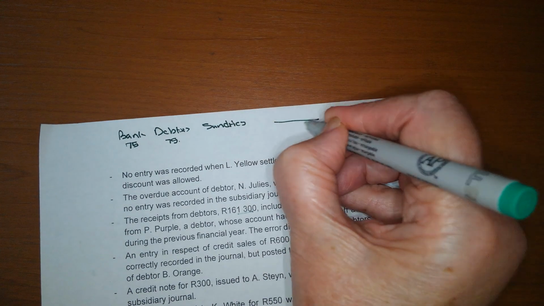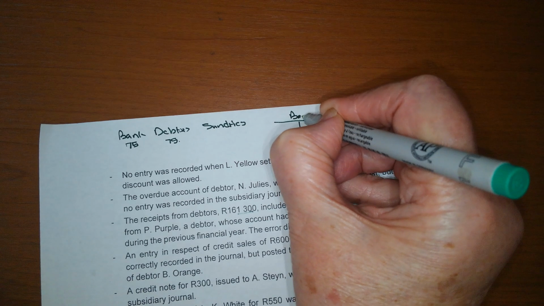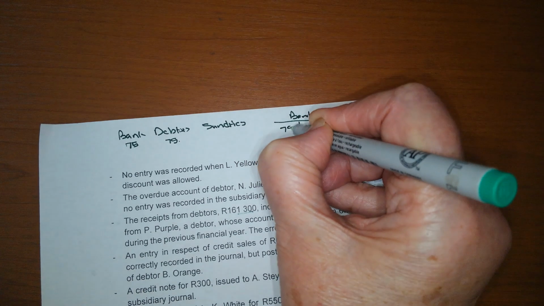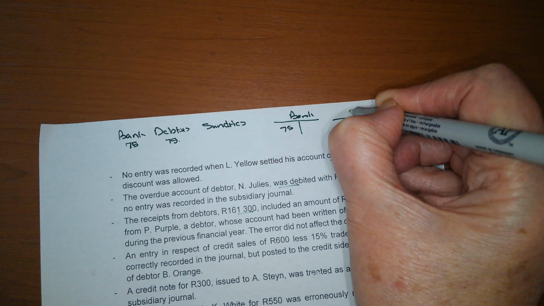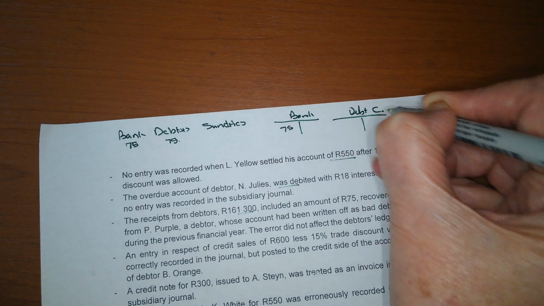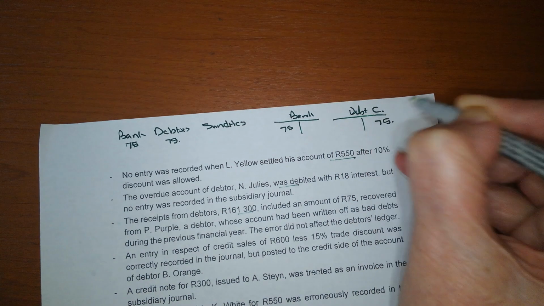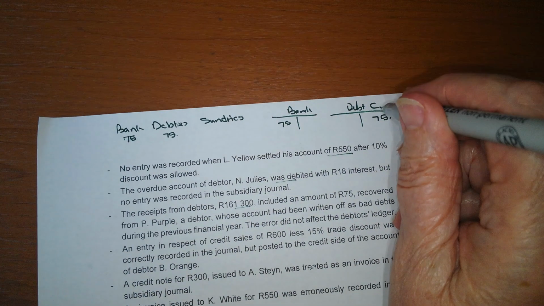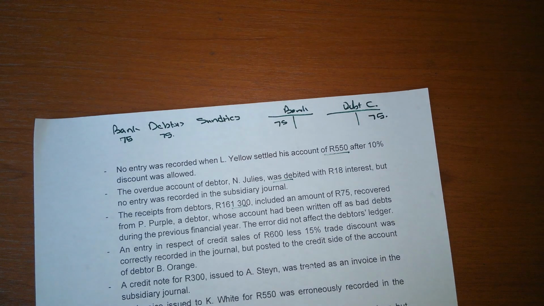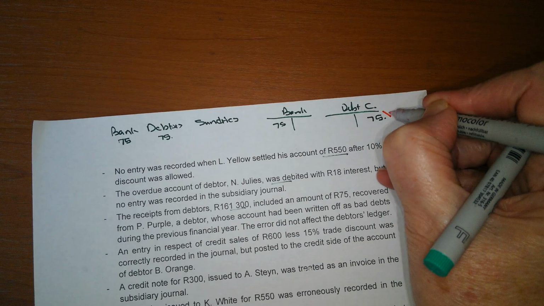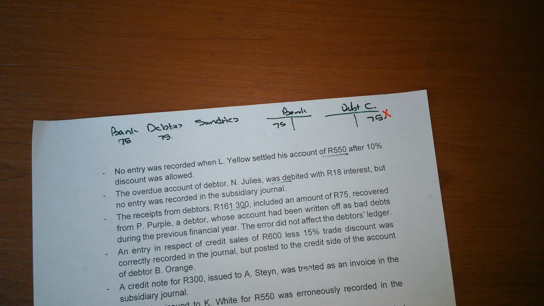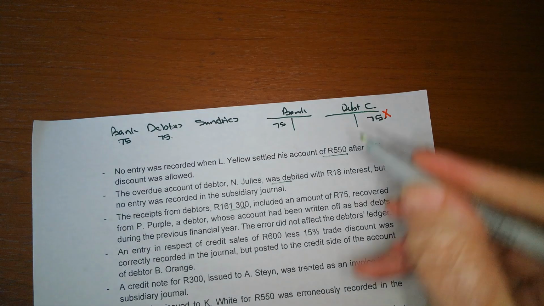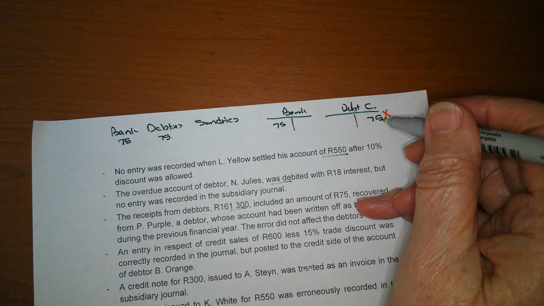When we posted it to the ledger, we debited the bank with that 75 and we credited our debtors control with 75. Okay. Now that 75 is not supposed to be there, because after you've written off bad debts, you close the account of the customer, and you can never write in his account again.